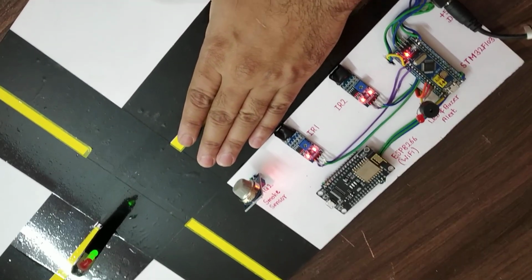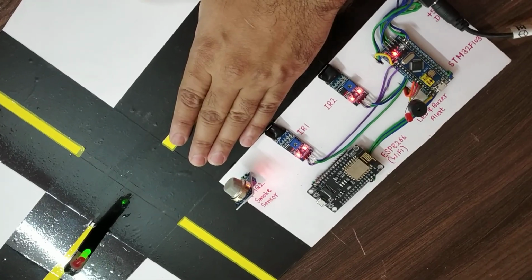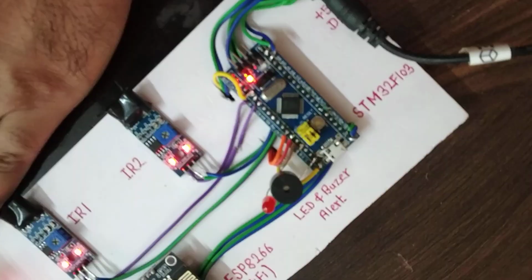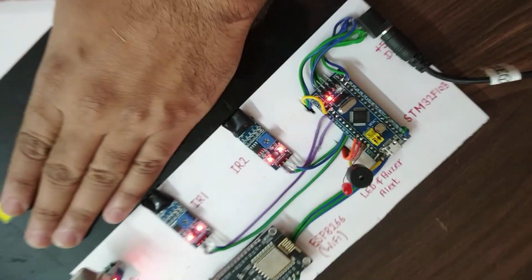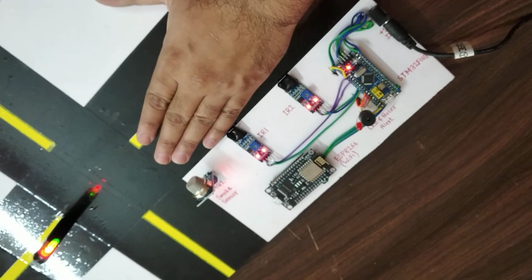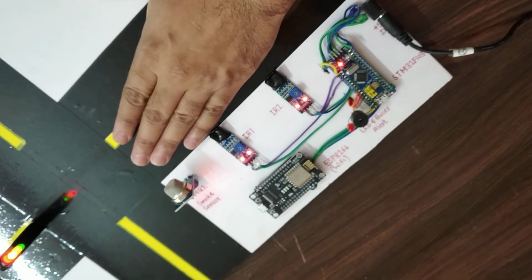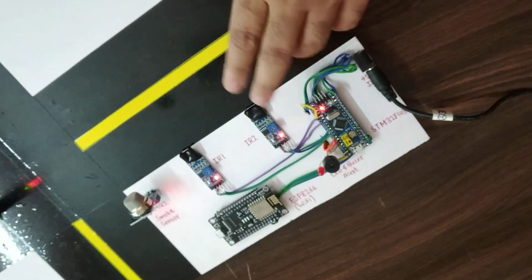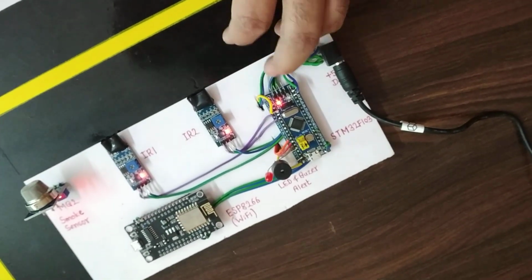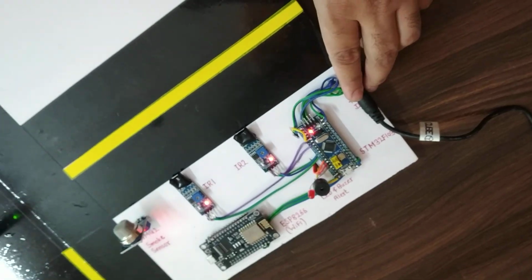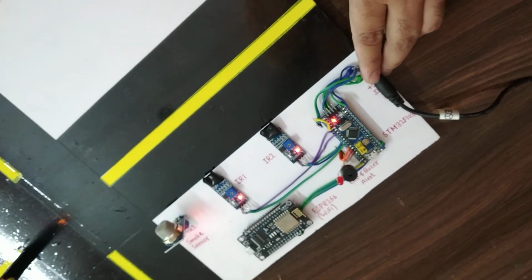Otherwise, if the traffic remains even after the green signal, the system will blink the red LED indicator here and beep the buzzer. Also, the accident detection alert will be uploaded to the ThingSpeak server using this ESP8266 module. The complete system is controlled using this STM32 board and powered using a 5V 2A power adapter.